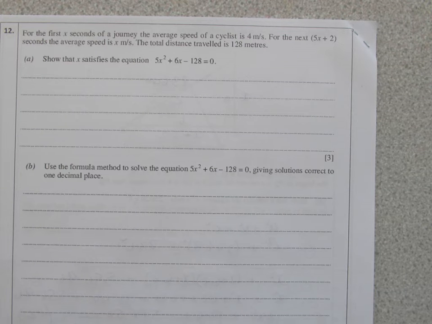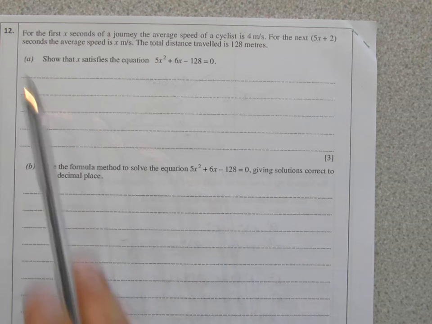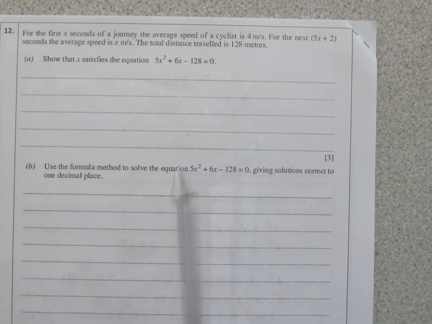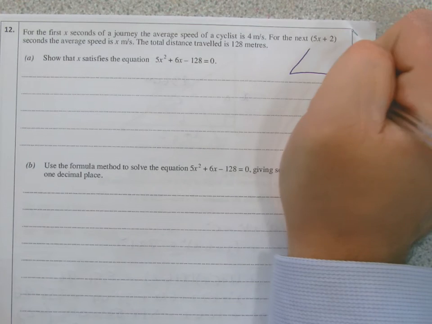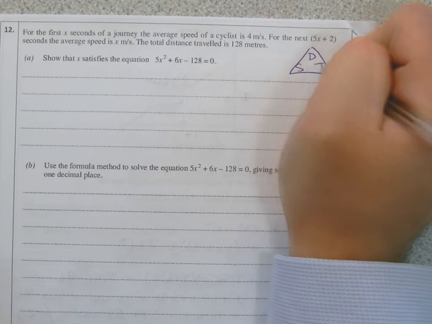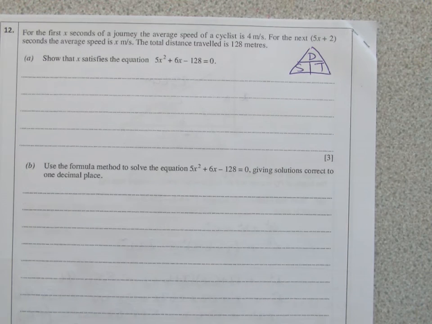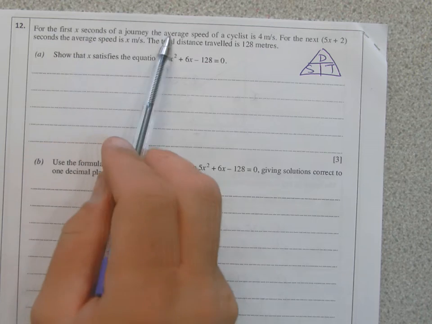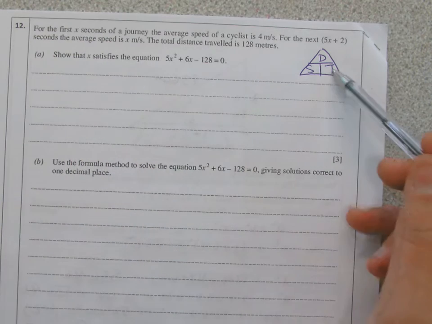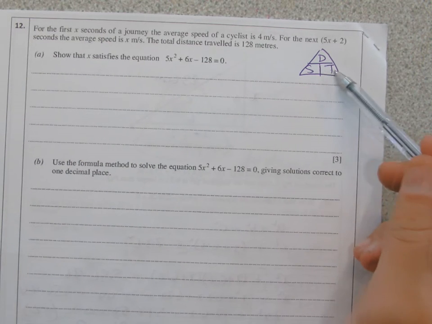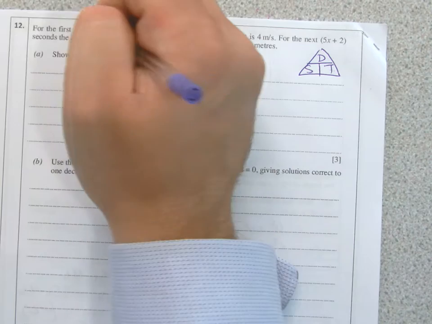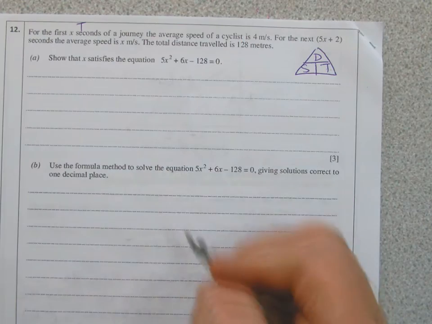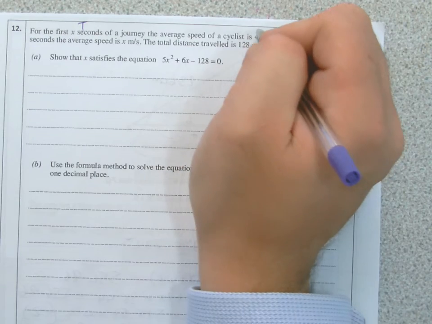Okay, so lots of things going on here, but if you notice, it's looking at speed, isn't it? And it's looking at time, speed, distance, time. So if you recall, the speed, distance, time formula triangle really helps in this case. And notice what they tell you here. The first x seconds, average speed is 4. So they're telling you the time and the speed. There's your time, x seconds, and here's your speed.